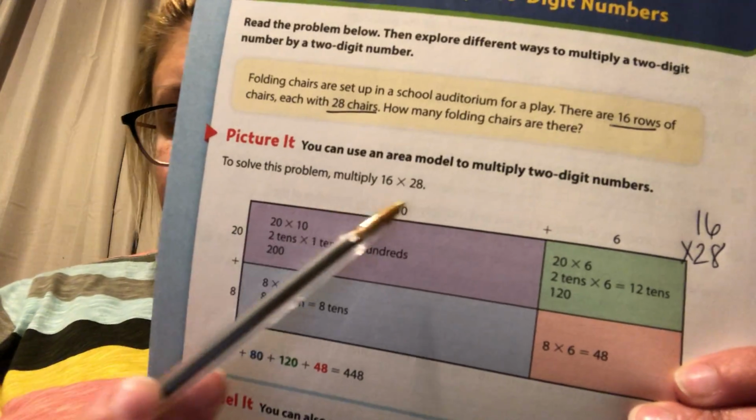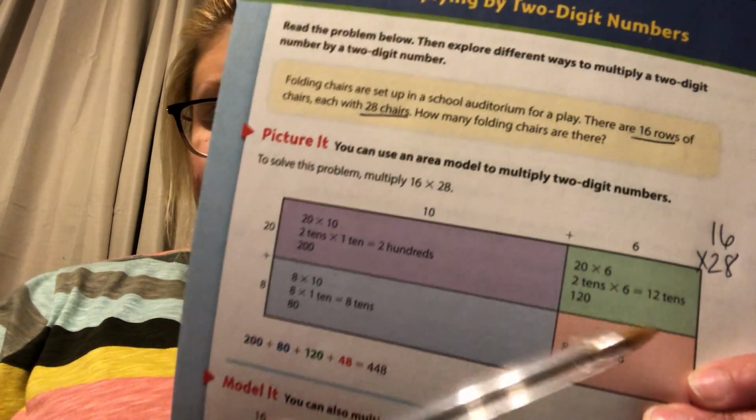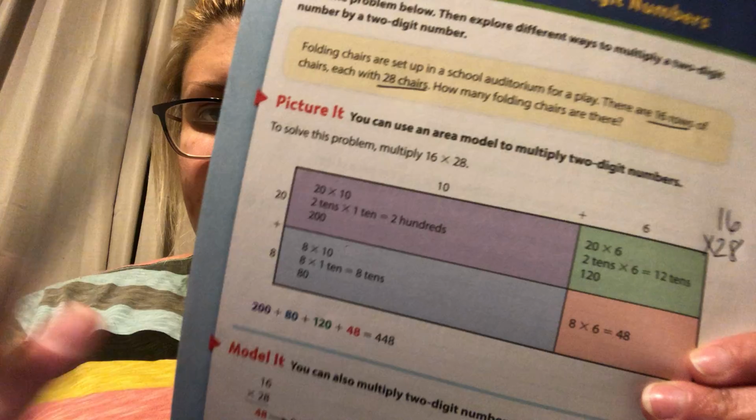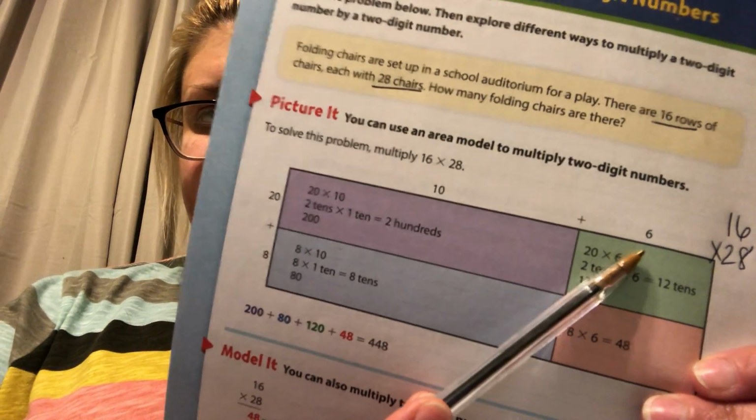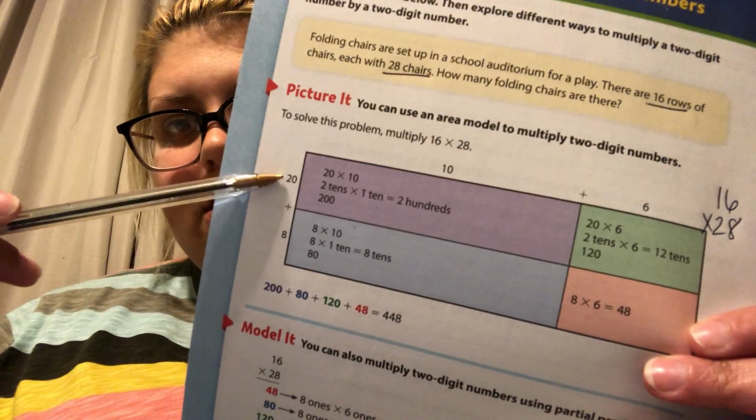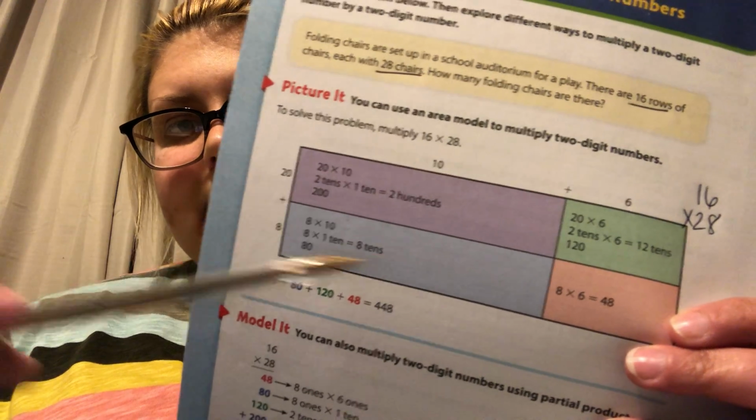16 times 28. So up here, the 10 plus the 6, and I know this is backwards for you guys, but just bear with me. The 10 plus the 6 is the 16 of your problem, and then down here, over on the side, 20 plus 8 is the 28 of your problem.